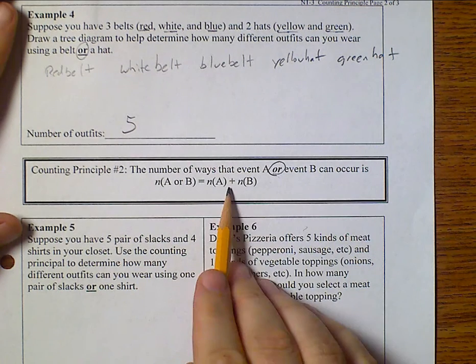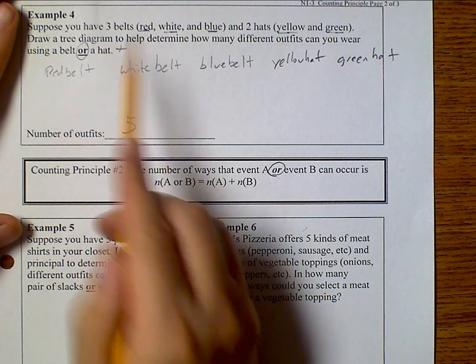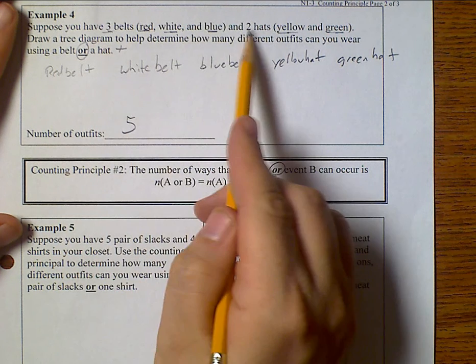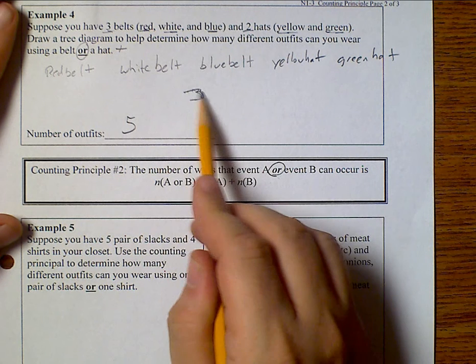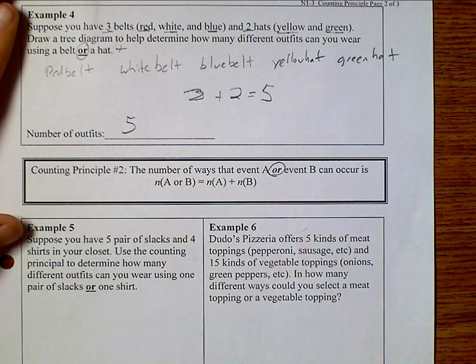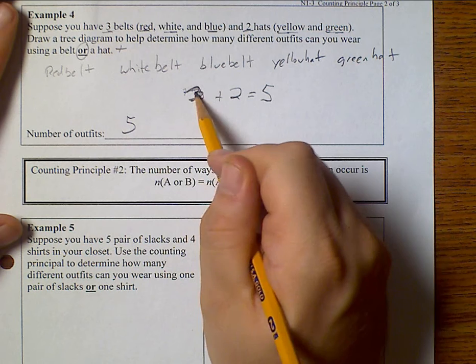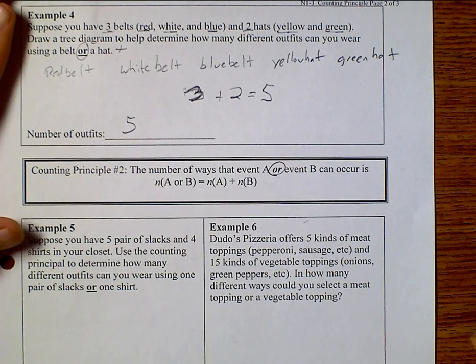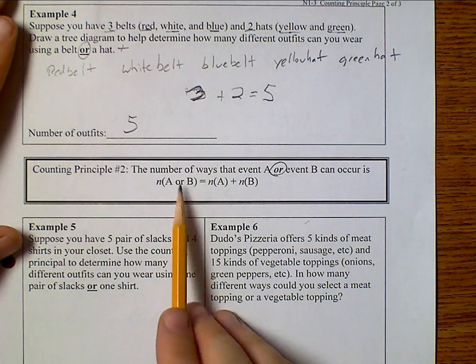So this or over here means that we are adding, and we're adding 3 and 2. So 3 plus 2 equals 5. And so that's counting principle number 2. If we use or, we add.